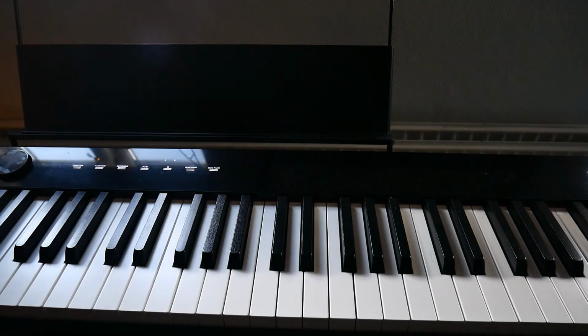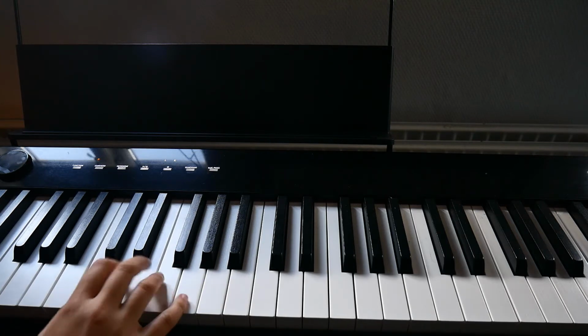Alright everyone, so what is a scale? I'll tell you. A scale is nothing else than a succession of notes. You may know from just growing up in a Western world this scale.